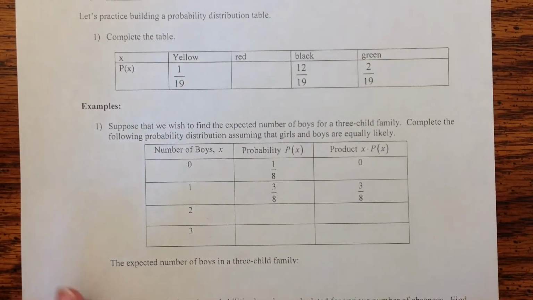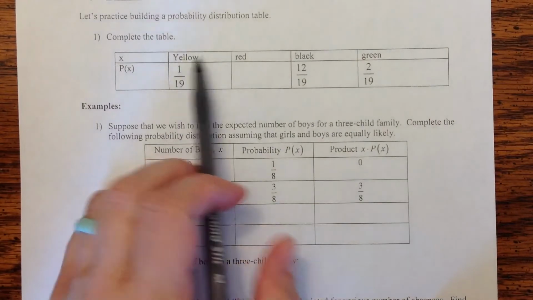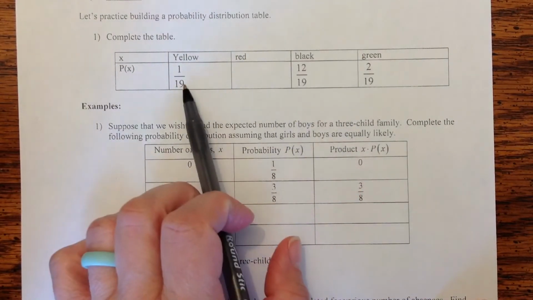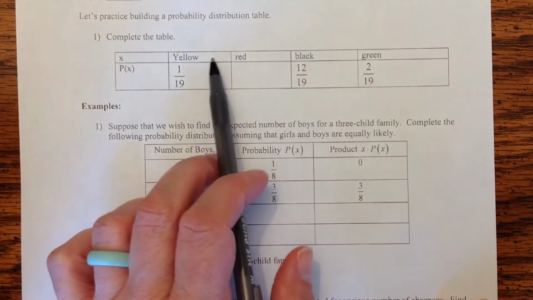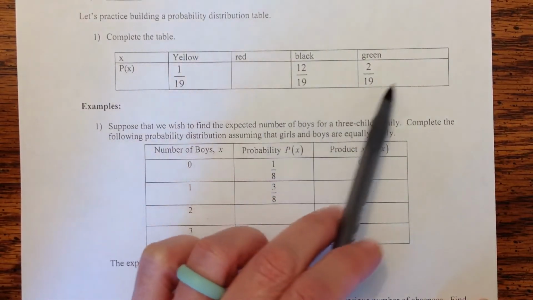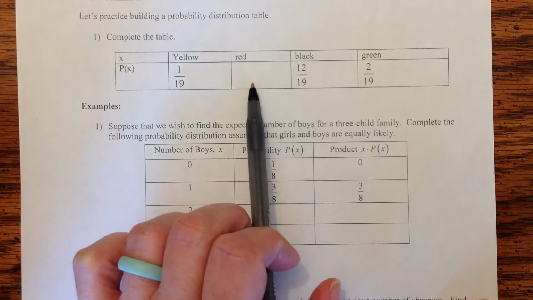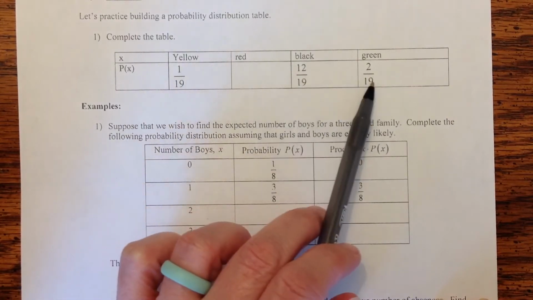All right? So first we're just going to practice completing a probability distribution table. So if X is a certain color, then some of the probabilities have already been given to you. Now, to check a probability distribution table, the probabilities across the entire table need to add to 1.